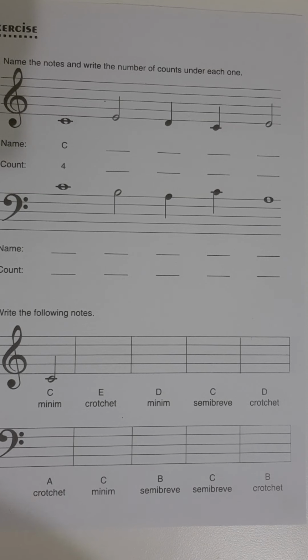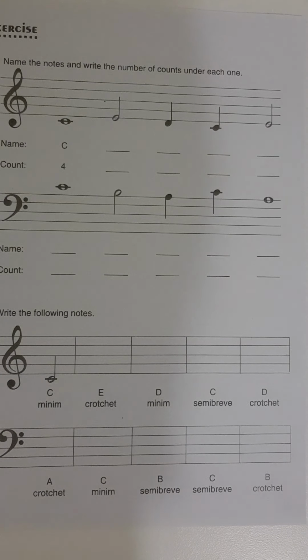Hello everyone, we are on page 16 and 17 of the theory book, and it's a revision page, this one, to name the notes and then write some notes. So take a look at exercise 1, name the note and write the number of counts under each note. I want you to pause the video and complete exercise 1 and then check your answers with me.